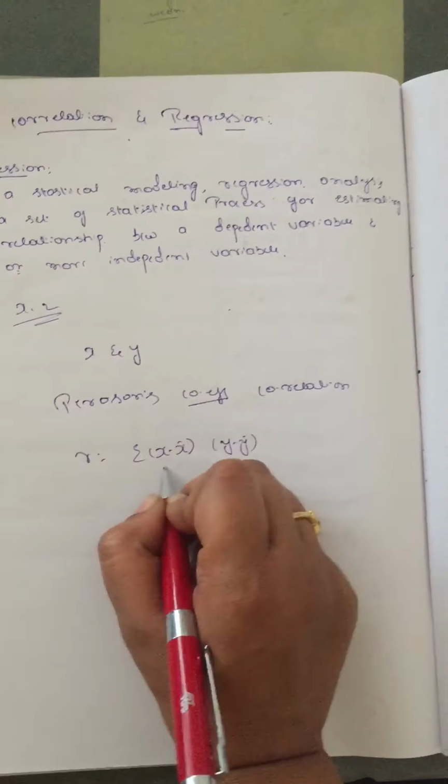Then summation (x minus y) is equal to minus 49. Minus 49 divided by 7, so (x minus y) bar is equal to minus 7.